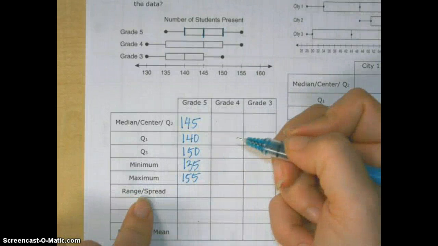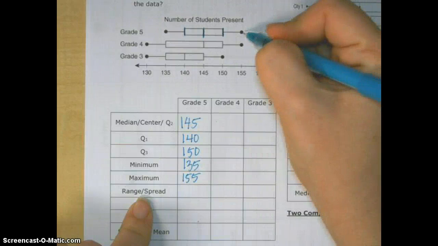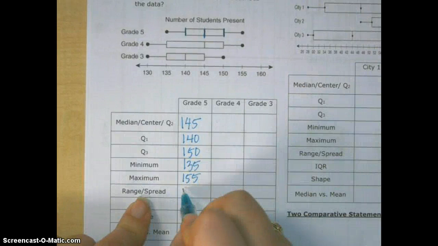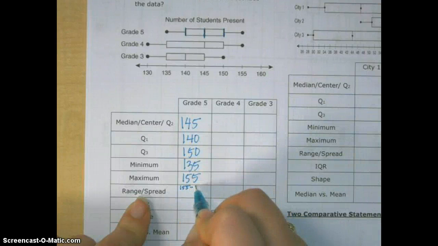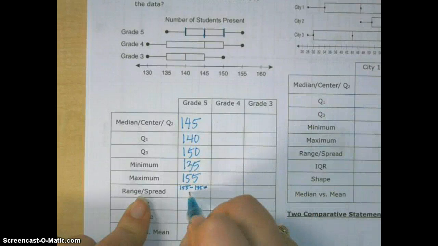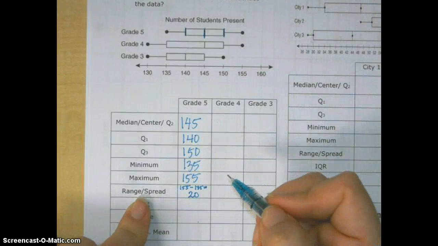Now the range or the spread. The range is when you take the difference between the maximum and the minimum. It's said to show all of our work, so I'm going to write it kind of tiny right here. Our maximum was 155 minus our minimum of 135, which gives us 20. Our range or our spread for grade 5 is 20.